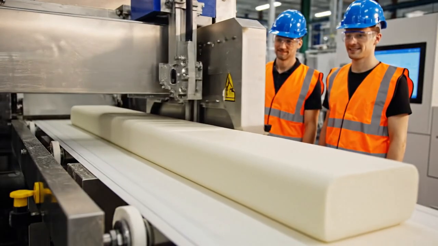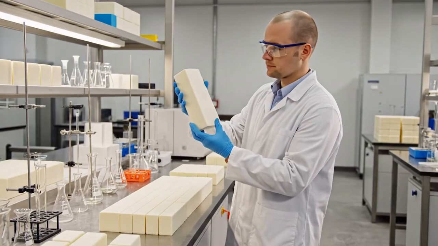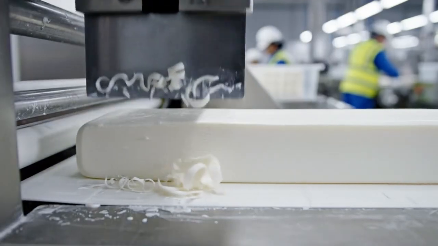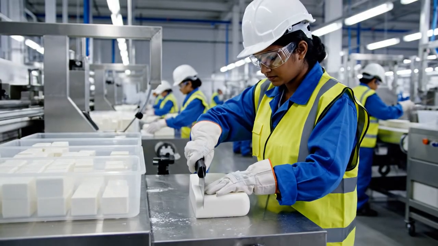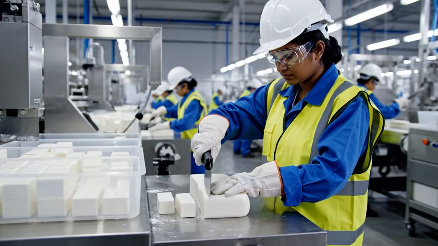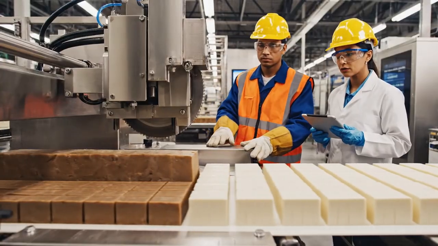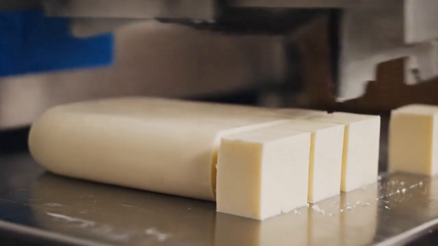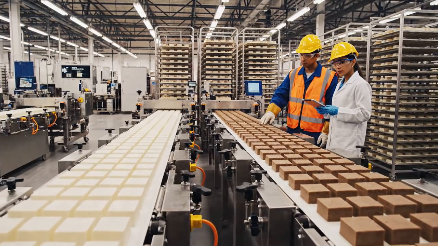The soap is then extruded or plodded into the desired shape. This can be in the form of long bars, pellets, or other shapes, depending on the manufacturing specifications. The extruded soap is precision cut into individual bars or pieces. This can be done manually or using automated cutting machines, ensuring uniformity in size and shape.